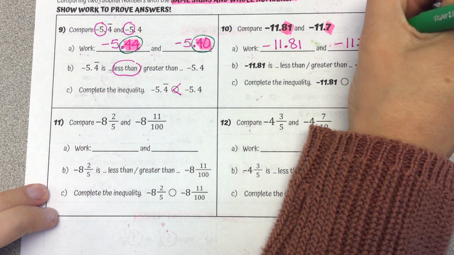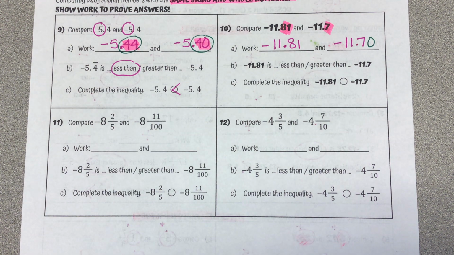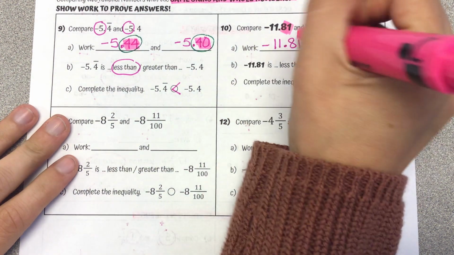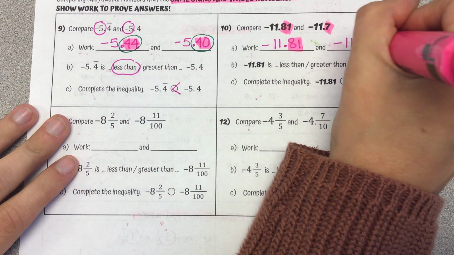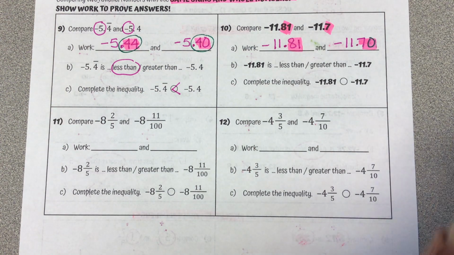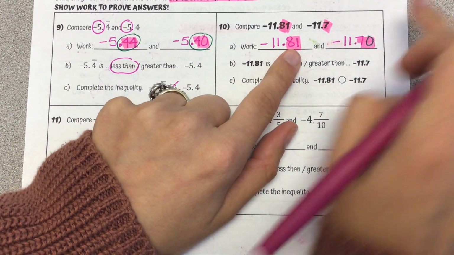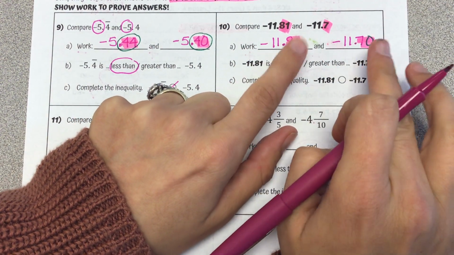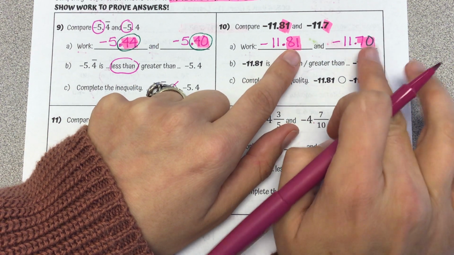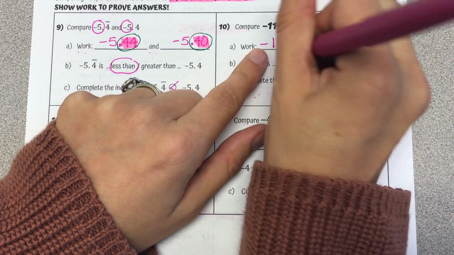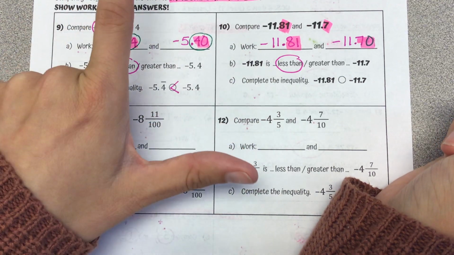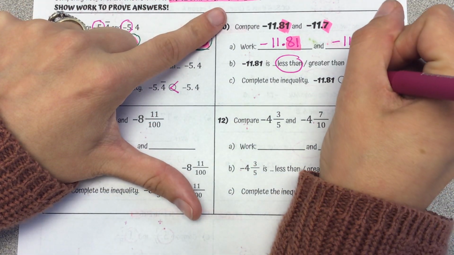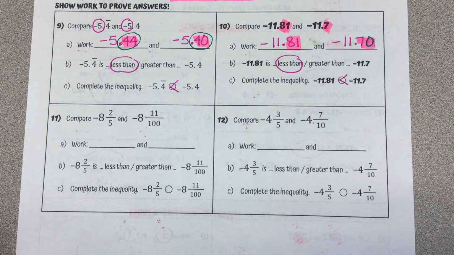So I'm going to add a 0, so they both have 2. So we are comparing 81 and 70. Be careful because they are negatives. Negative 81, negative 70. Normally 81 would be bigger than 70, but since it's a negative, it is less than. Left means less. That's our inequality sign.